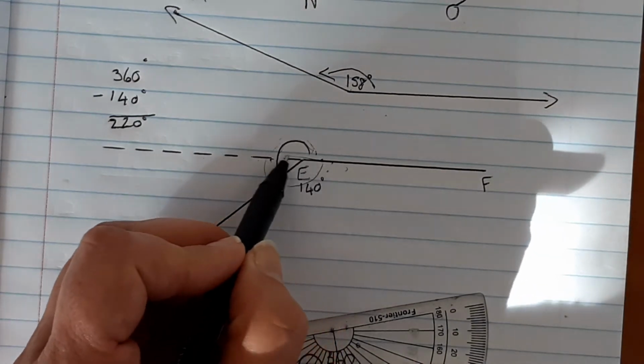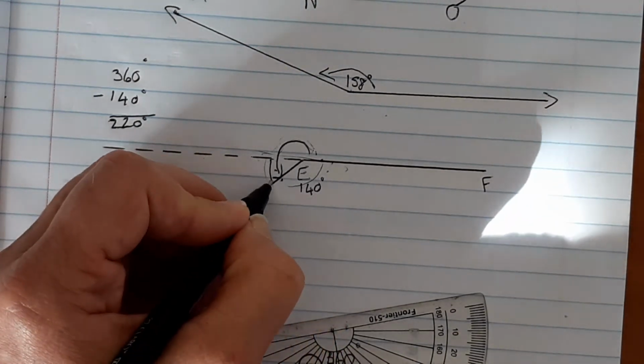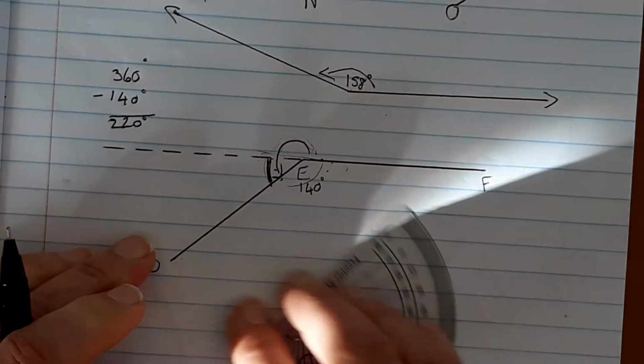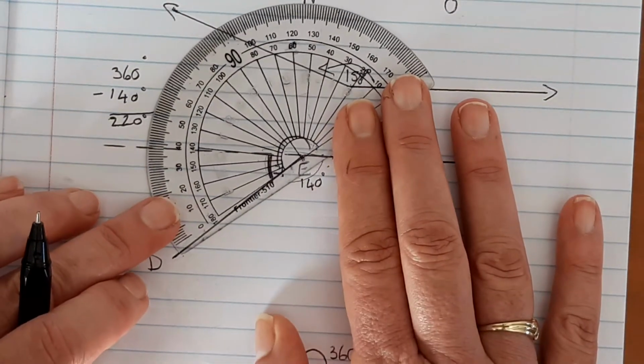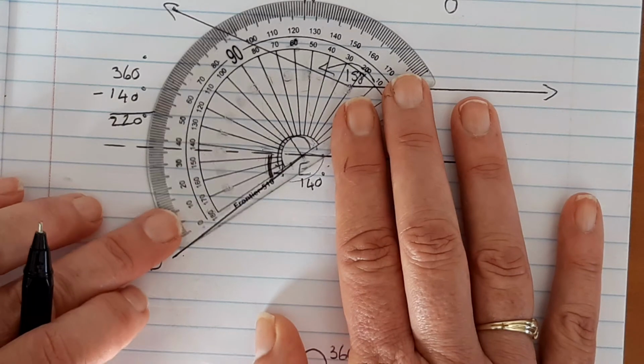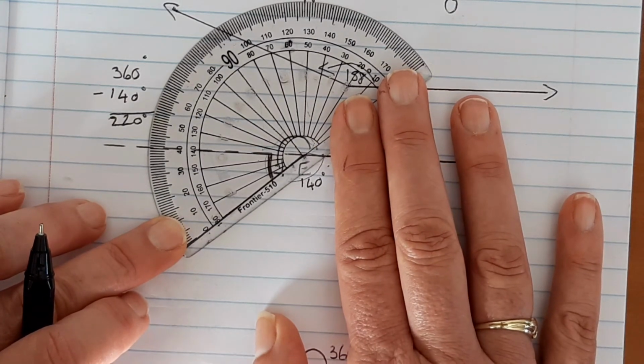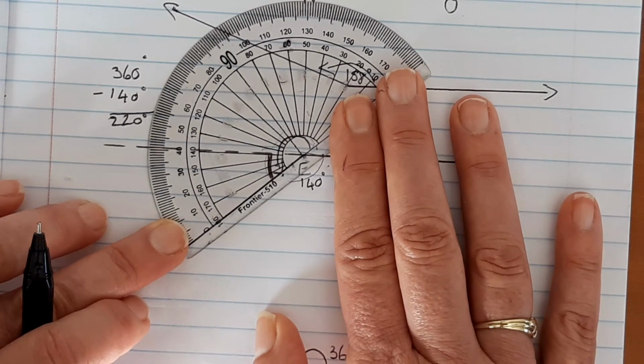The other way is, from there to there is 180 degrees. So you now just measure that angle there. If I measure that angle, I put it down that side, and then I measure there. I put the cross on the vertex and the 0.